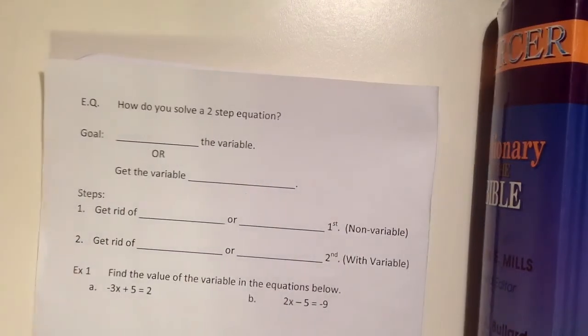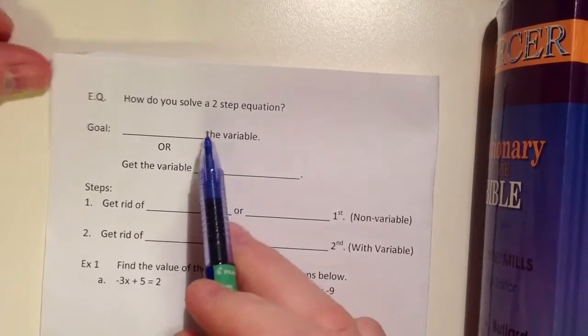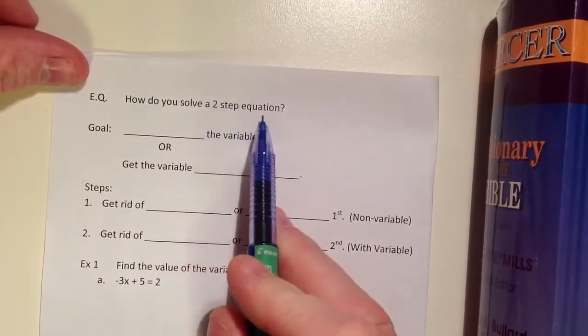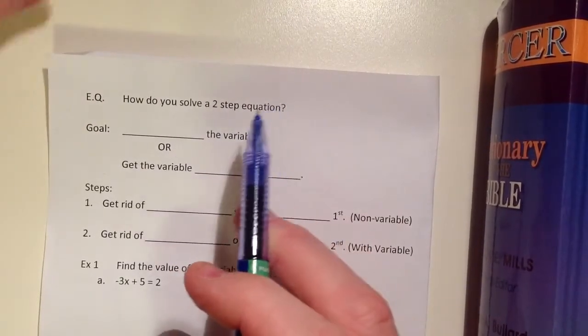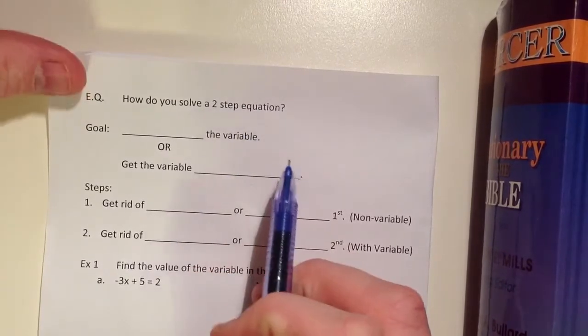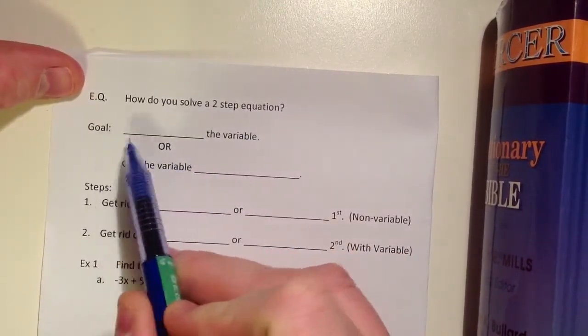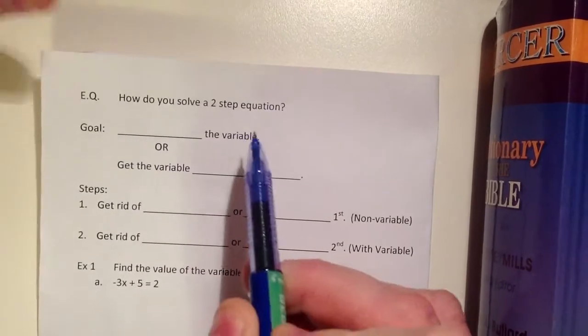All right. Hey guys. So again, today we're going to look at a two-step equation. We did one last week where we used the inverse, but now we're going to do a two-step equation. Our goal does not change at all. It's the same exact goal.